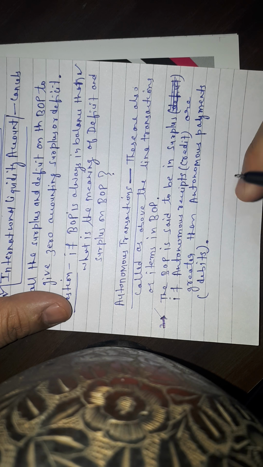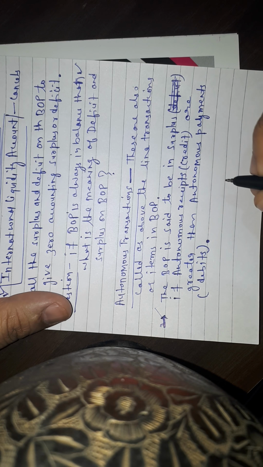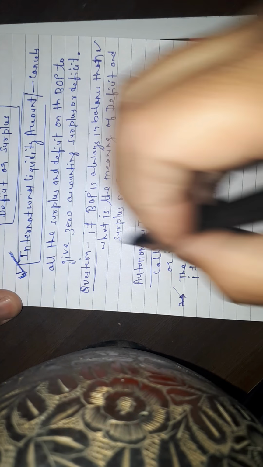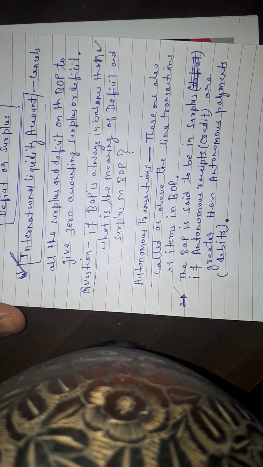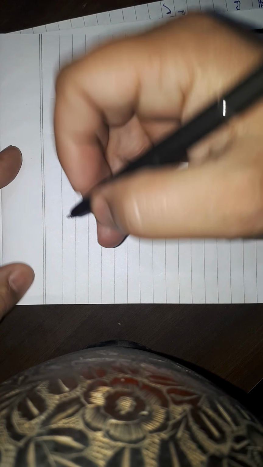I already explained, from the international liquidity account, by selling the reserves or by inflow in the capital account.